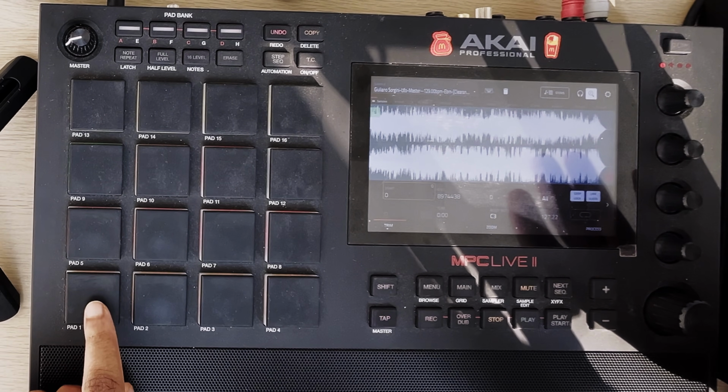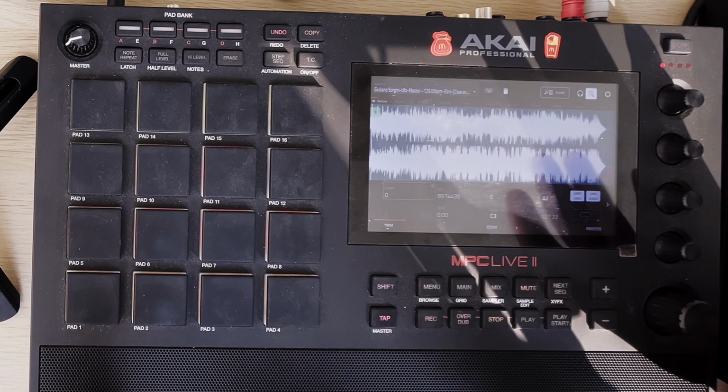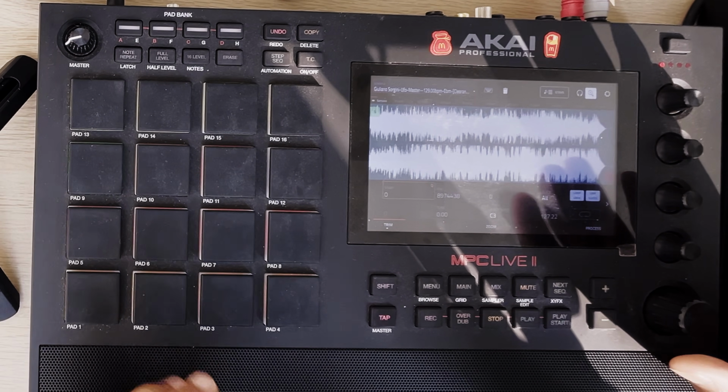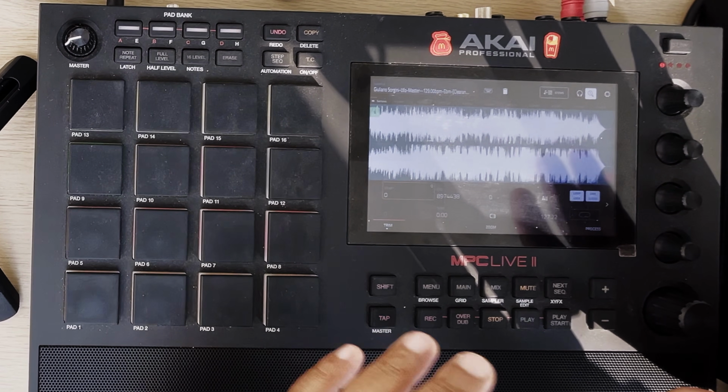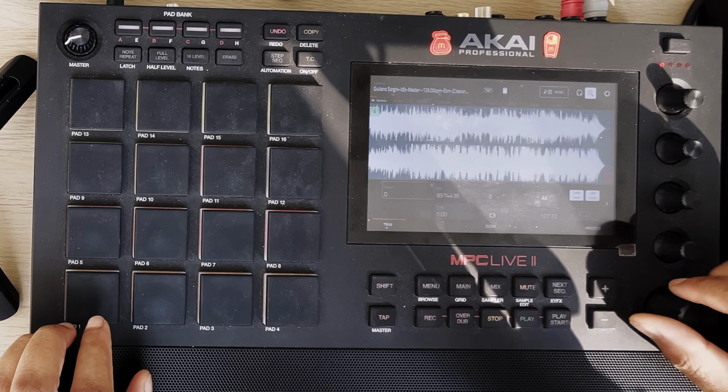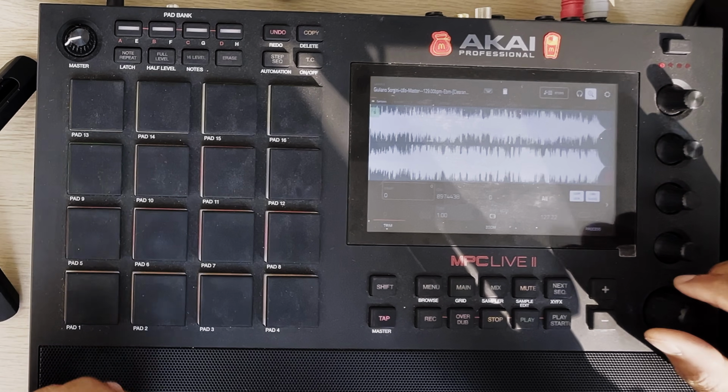If you press pad 1, it'll play immediately, right? And it'll play all the way through. You can press pad 2 to stop it, pad 3 to stop it. Now, usually what I'll do, I'll go to tune. I'll tune it up. So let's say here.